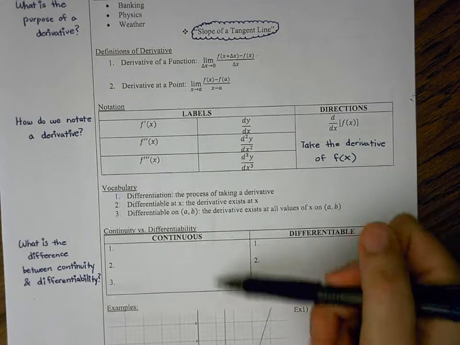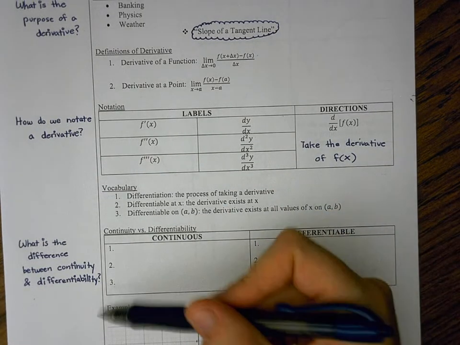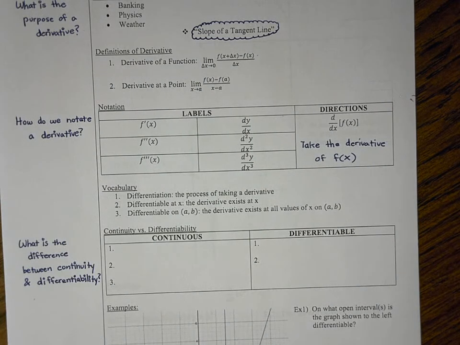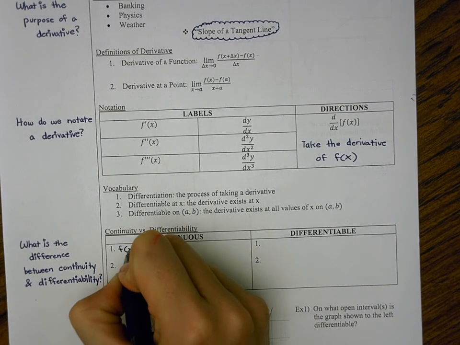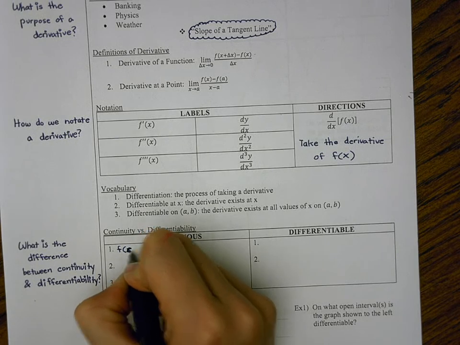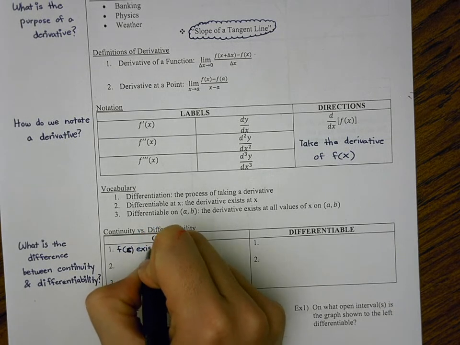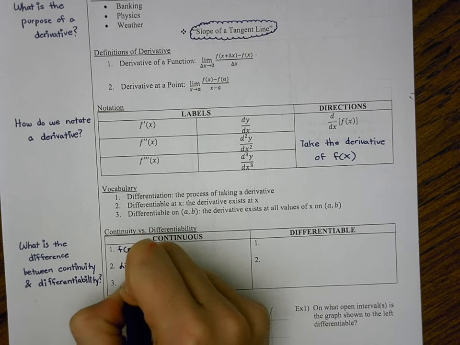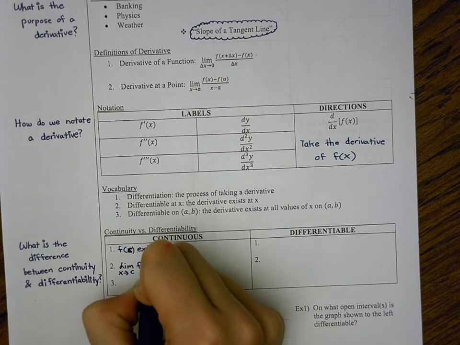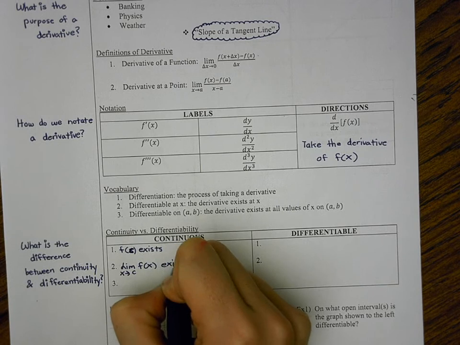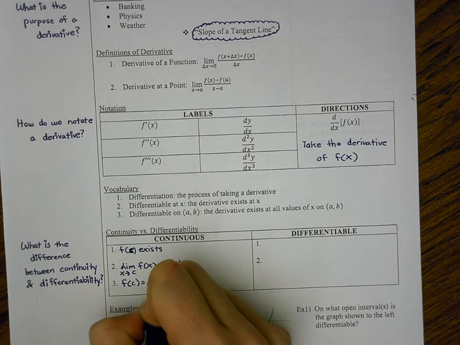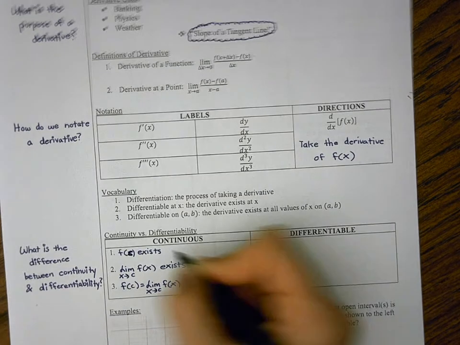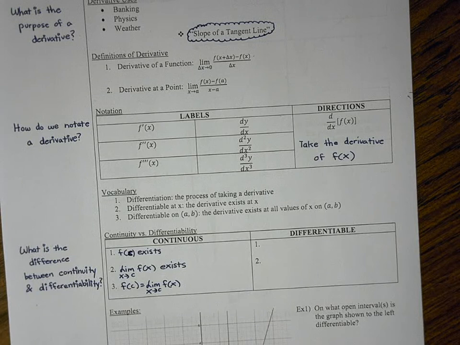Okay, well, I would encourage you to pause the video, go ahead and take a moment and jot down what are the 3 conditions of continuity. Restart the video when you are ready to check them. Okay, 3 conditions of continuity from last unit. f of c must exist. My limit as x approaches c of f of x exists. And f of c equals the limit as x approaches c of f of x. Right? The point exists, the limit exists, and the limit equals the point.